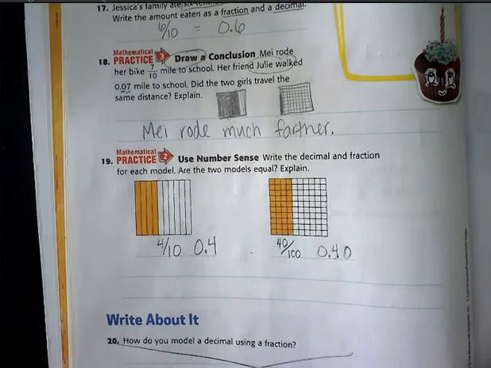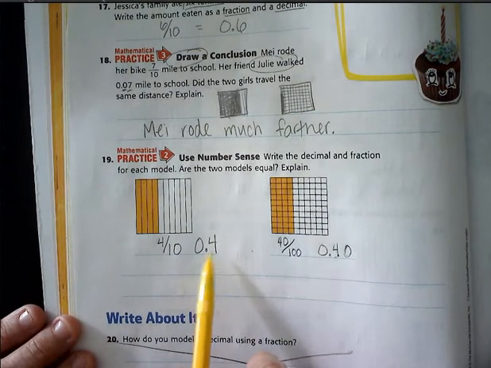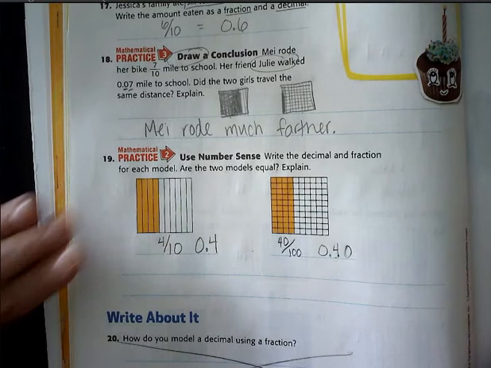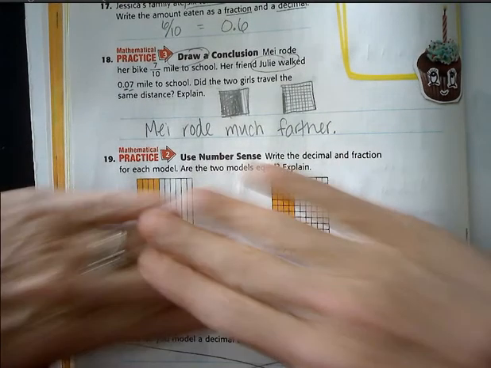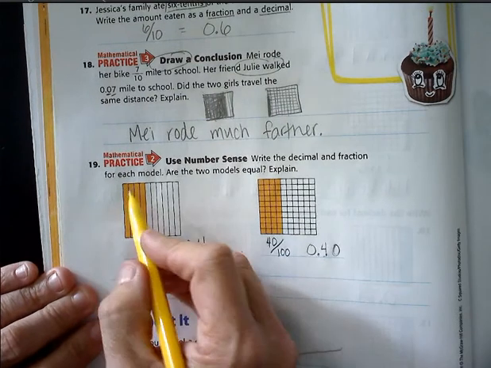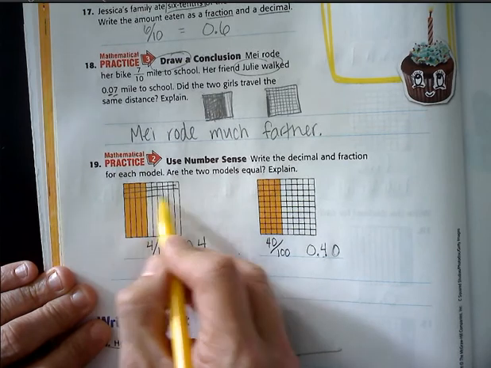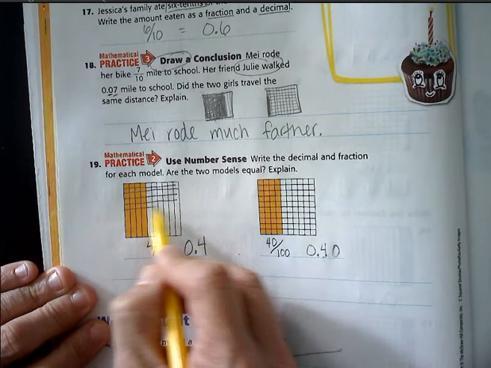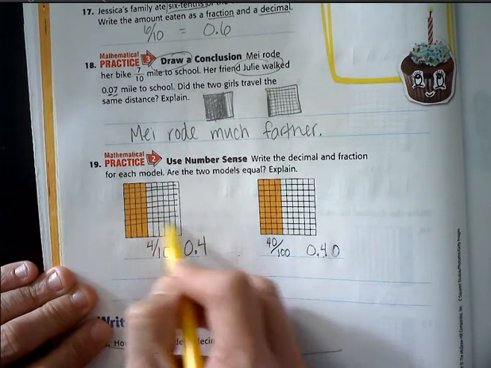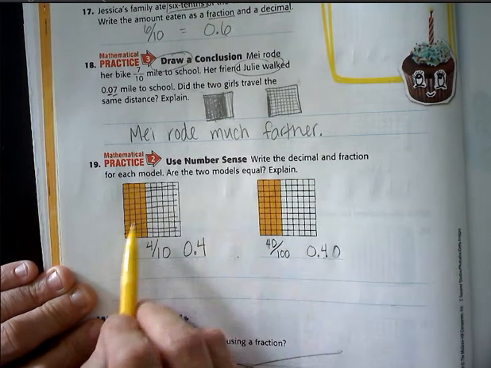Well, you might not know by looking at the numbers. They're similar. But look at our models. If we took those two models and put them over each other, we'd get the exact same size. Or, watch, if we turn this one into hundredths, we get the exact same picture.